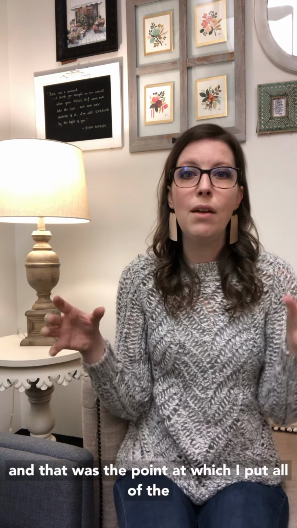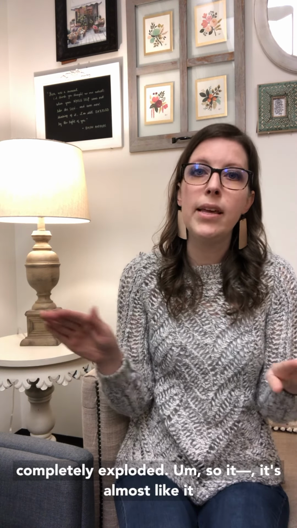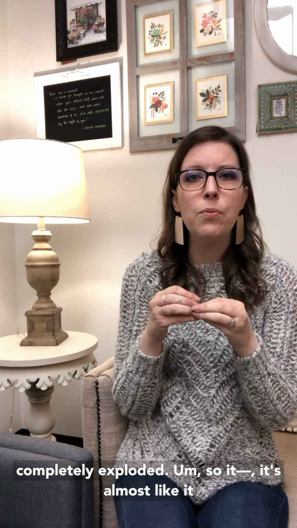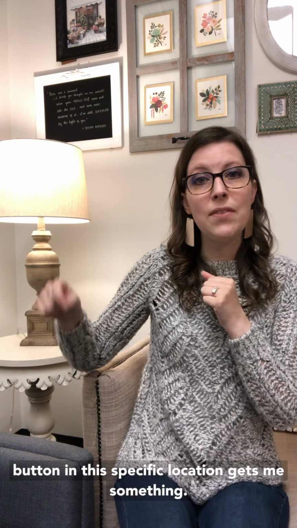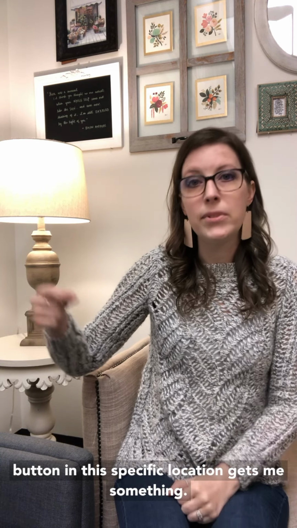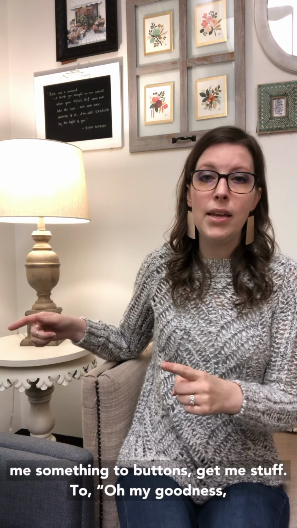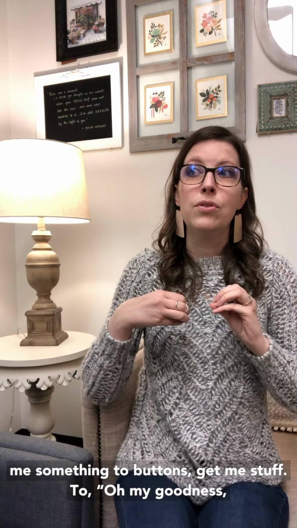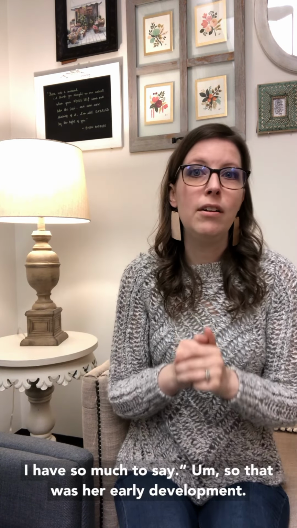And that was the point at which I put all of the buttons in one location, and her communication completely exploded. So it's almost like it went from this outside button, this specific button in this specific location gets me something, to buttons in different locations can get me something, to buttons get me stuff, to, oh my goodness, I have so much to say. So that was her early development.